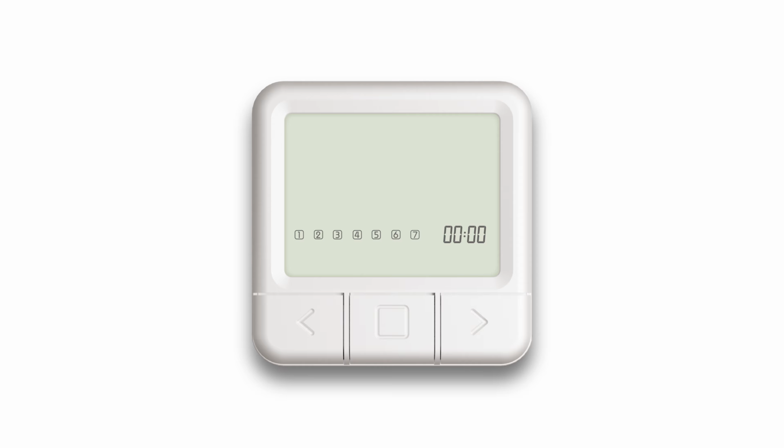By clicking the right button, you can select the current day of the week, where 1 represents Monday and 7 represents Sunday. Click the middle button to confirm the selected day of the week, in our case, Wednesday. Once the day is confirmed, the selection automatically moves to the time setting, starting with the hour.